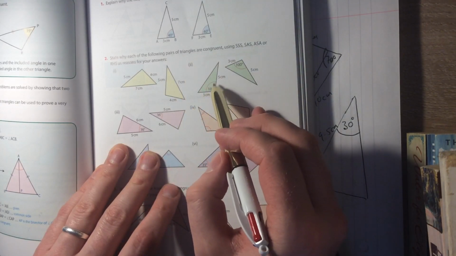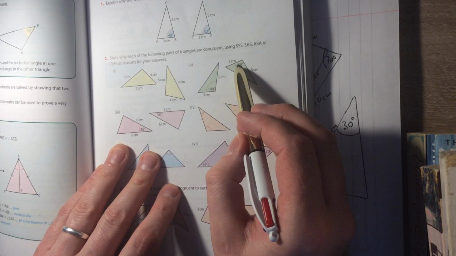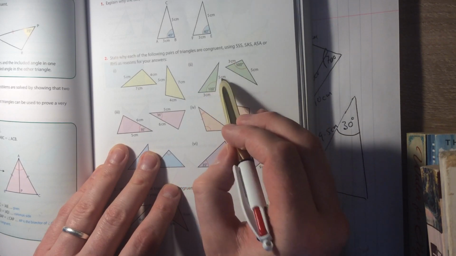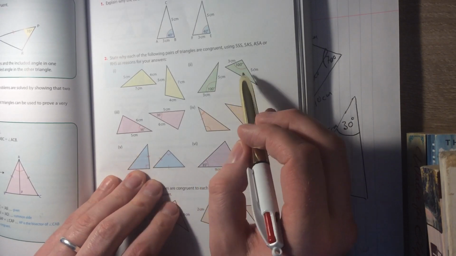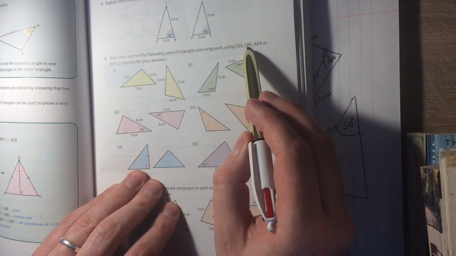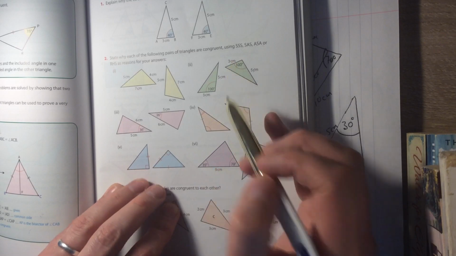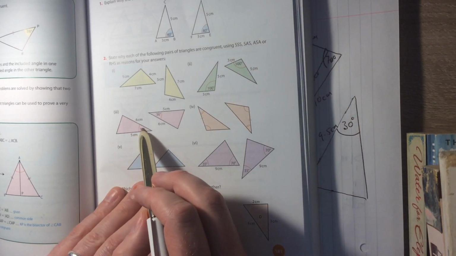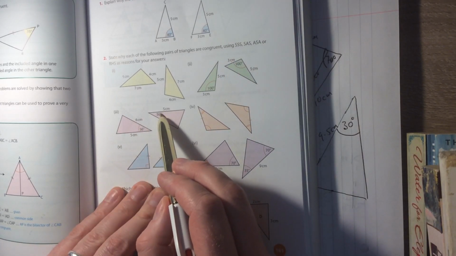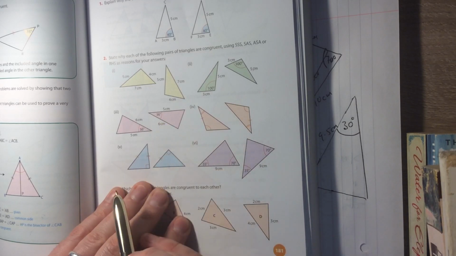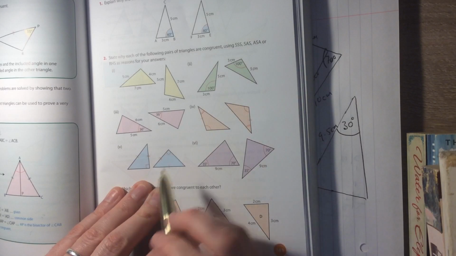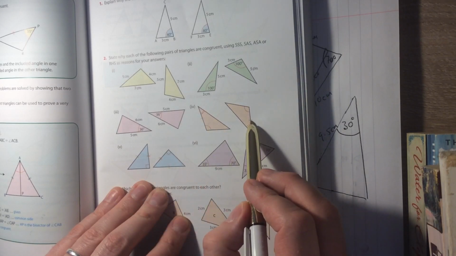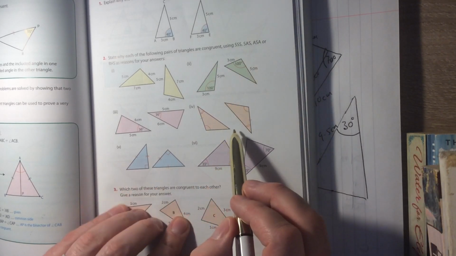Here we've got an angle in common, and 3 corresponds to 3 up here, 5 corresponds to 5. So we've got an angle and two corresponding sides. That's congruence according to the side angle side condition. This again, side angle side, corresponds to 5, 36, 6. Here, this angle and this angle are corresponding, this angle and this angle are corresponding, and this side and this side. So that's angle, side, angle.